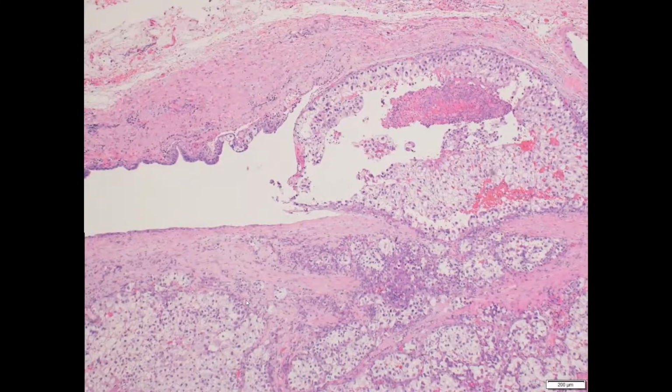And in those situations, you have to look carefully and see if it's involved in the calyceal system, because you can assign T3A grade stage even in that situation. So that's the end of the kidney session.